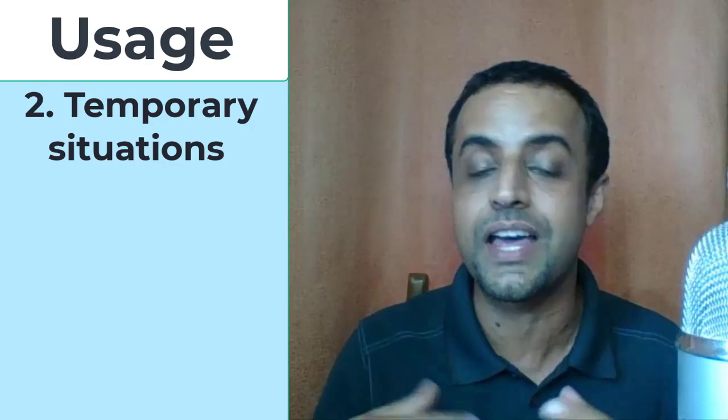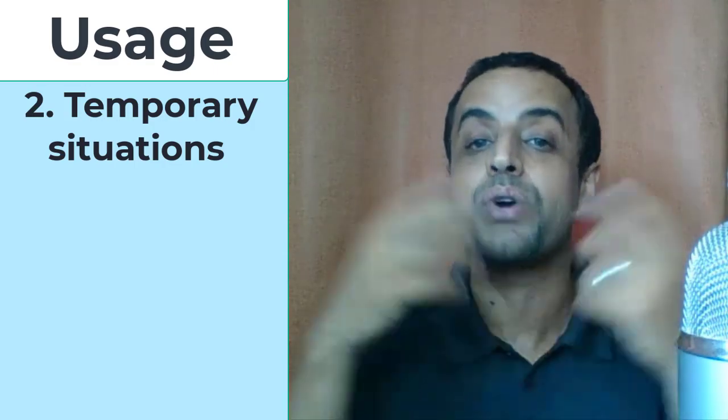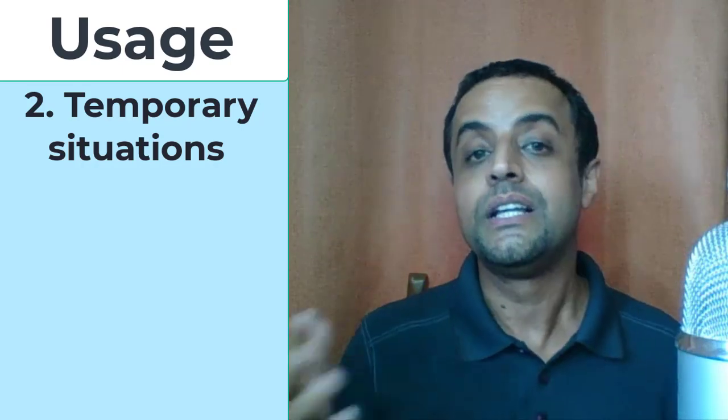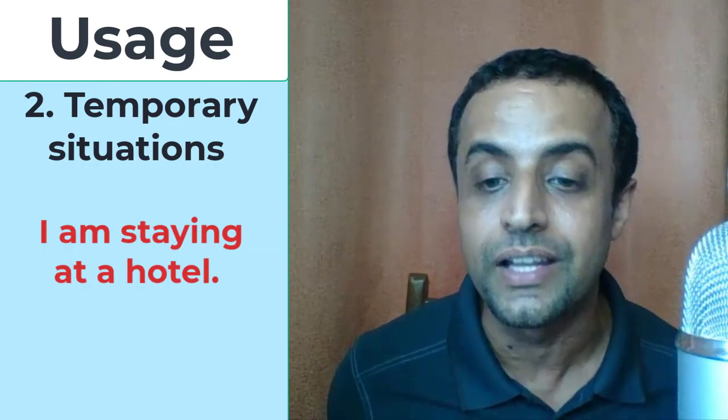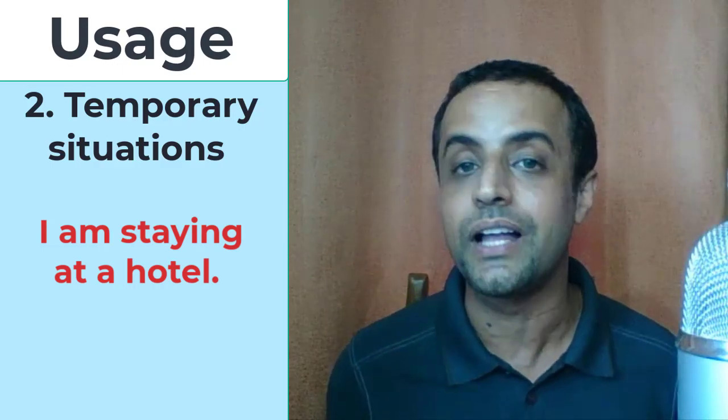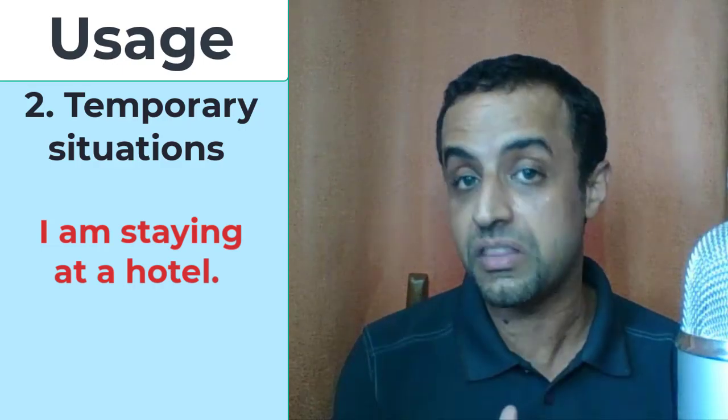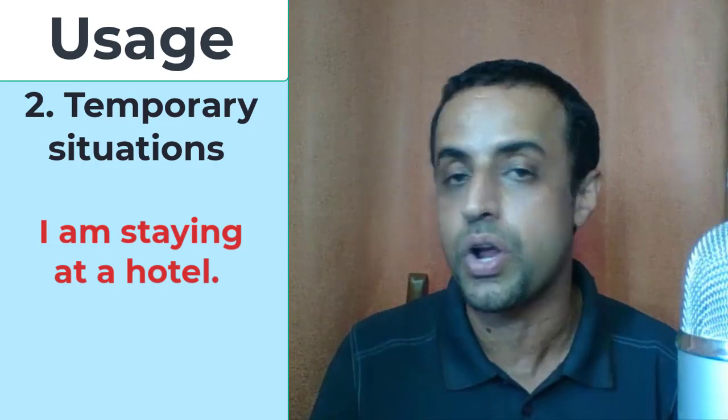The second usage of the present continuous tense, you use the present continuous tense when you talk about actions or events that are happening only temporary, not permanent. Temporary, like for example, I am staying at a hotel. It's only for a month, maybe for a few days. So if you are doing something temporarily, you use the present continuous tense.